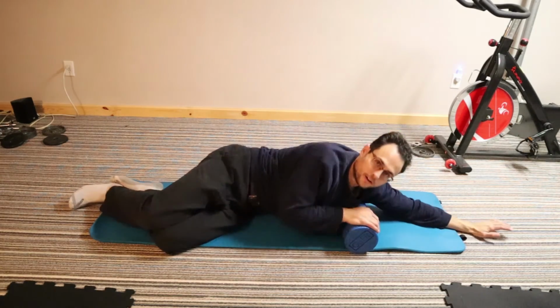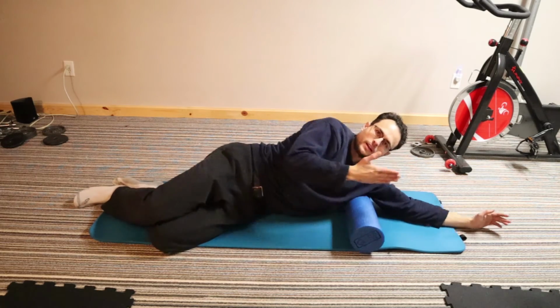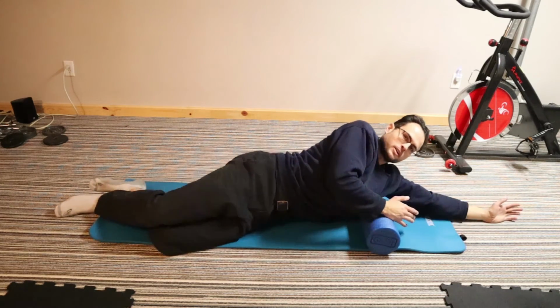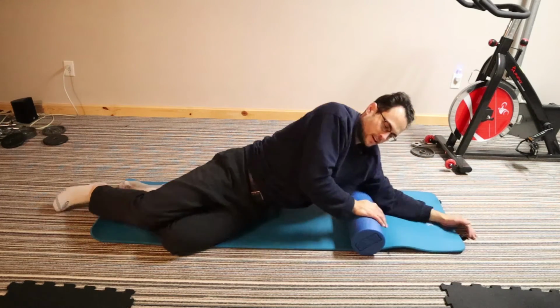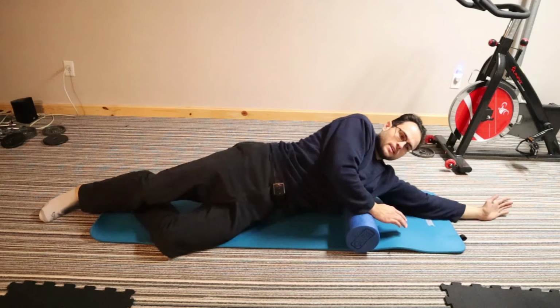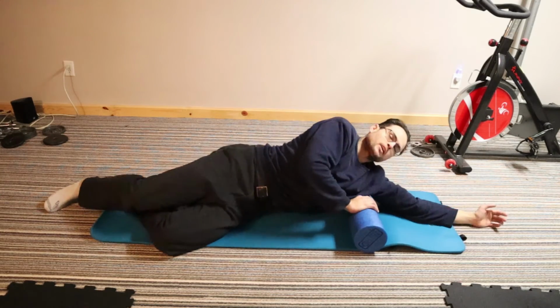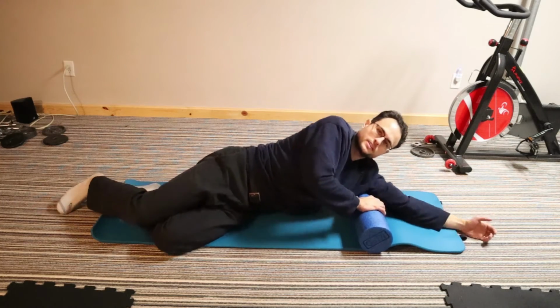Now you don't want to be on your armpit like this. You want to be back a little bit, right on the edge of these muscles on the side. And you're going to continue rolling like that and work your way up, even slightly coming back a little bit to hit the rear delts as you get to that region.